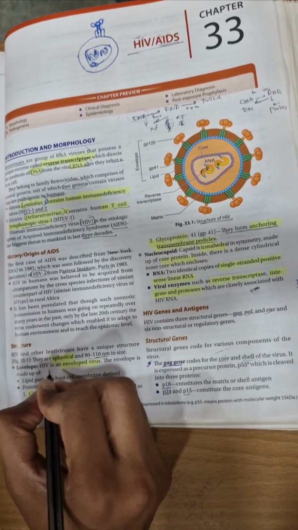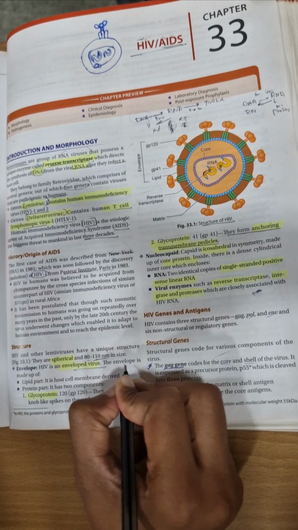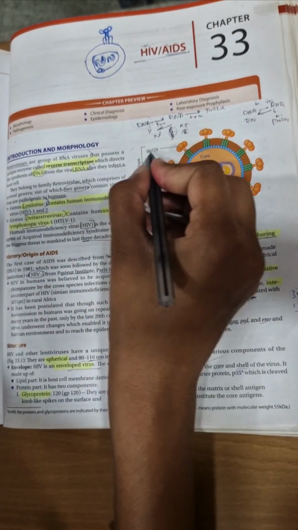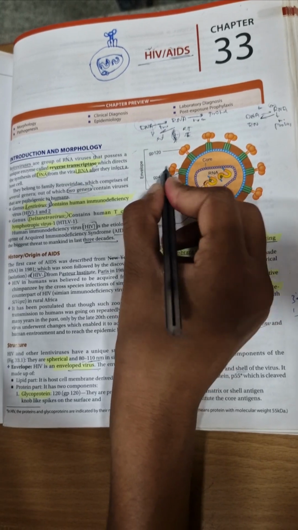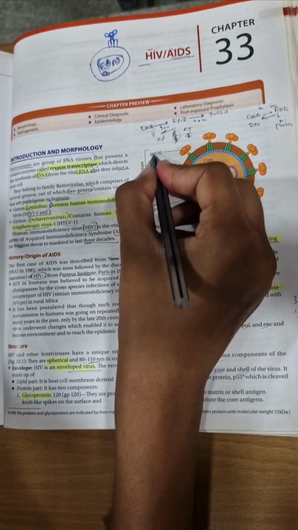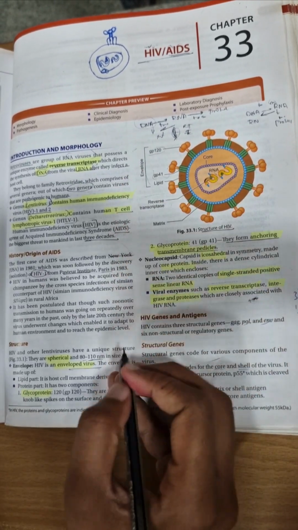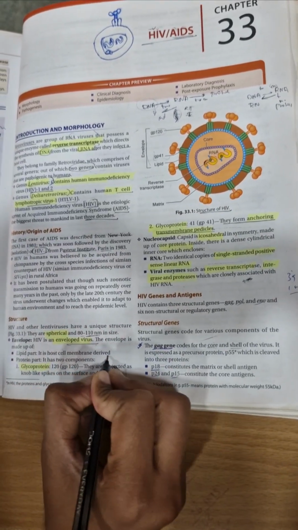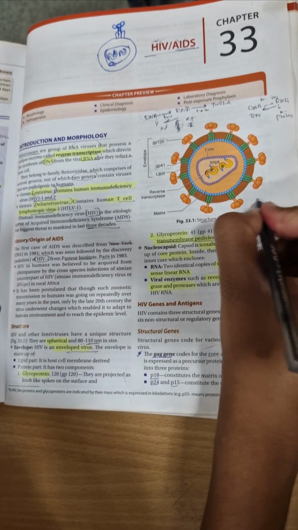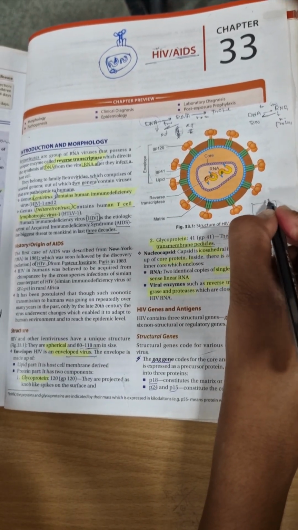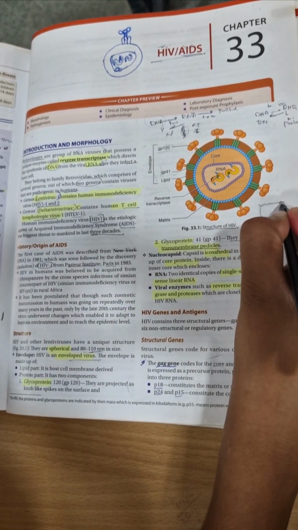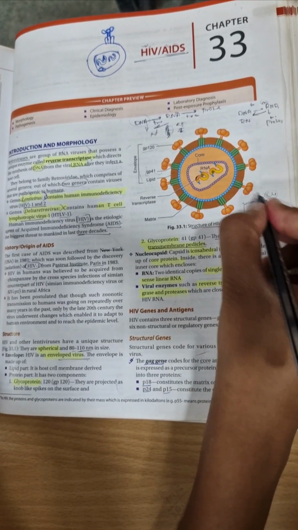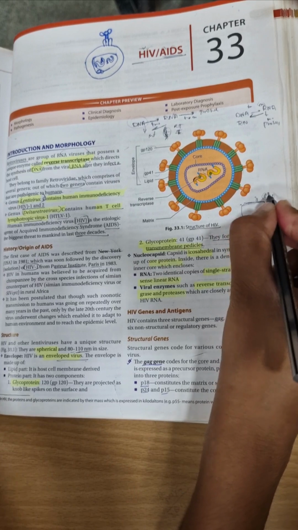It has an envelope. HIV is an enveloped virus. The envelope is made up of a lipid part, and 2 proteins, that is gp41 and gp120. That is, gp160 is divided into 41 and 120. See the lipid part is the host cell membrane. This is derived from the human host cell. It attacks the macrophages and T lymphocytes, the CD4 cells, and then it derives the lipid part. The virus derives the lipid from the cell membrane of the host cell.